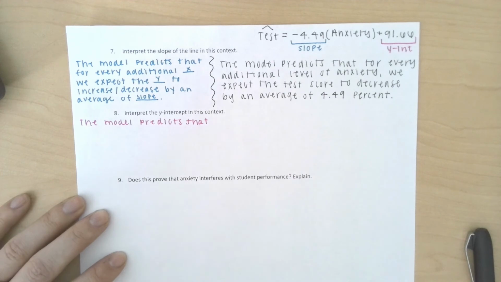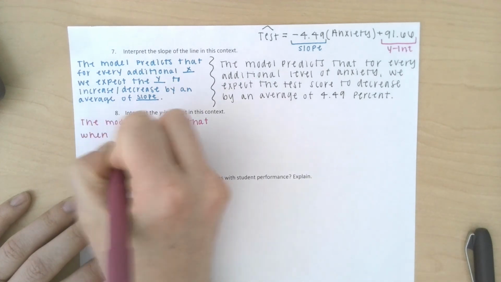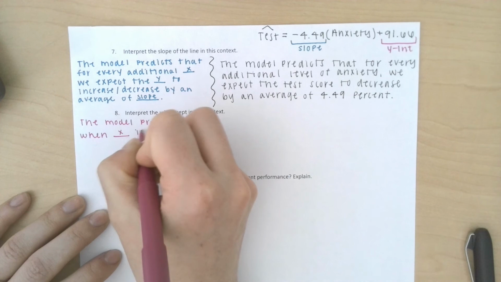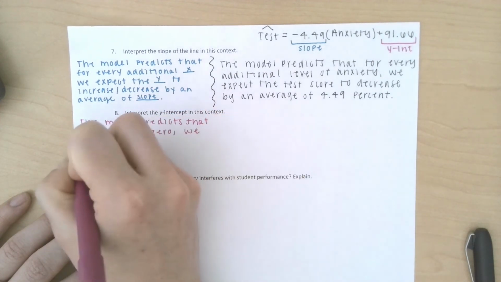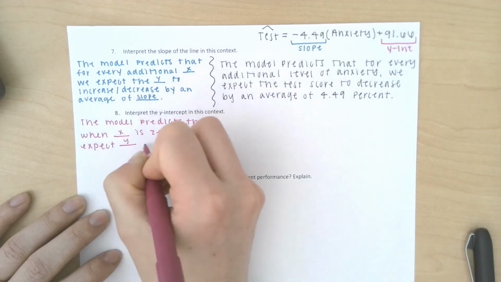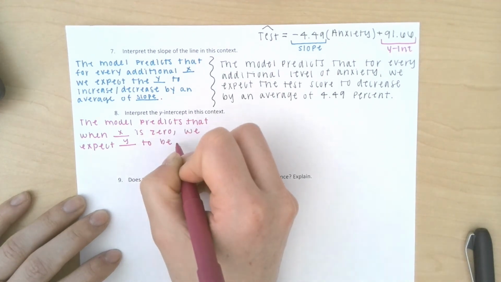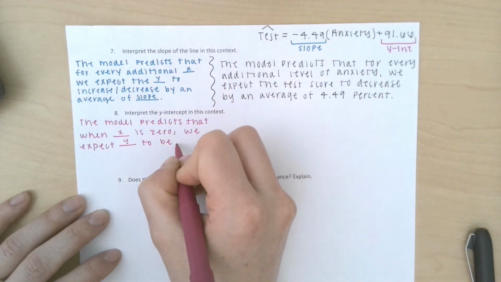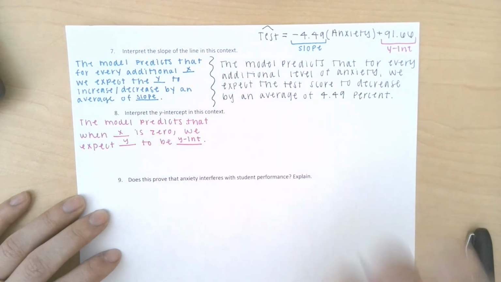Every time you're looking at a y-intercept, it means that your x value is 0. So we're going to say that the model predicts that when your x is 0, we expect y to be, and then this is where we would put our y-intercept.